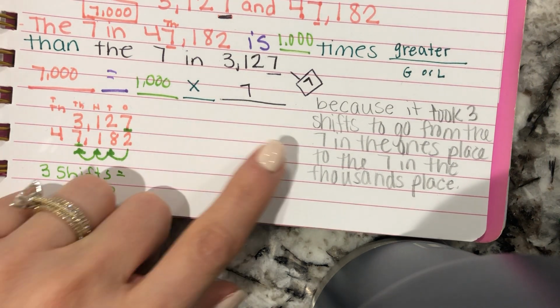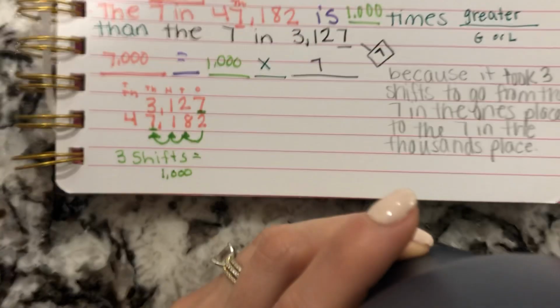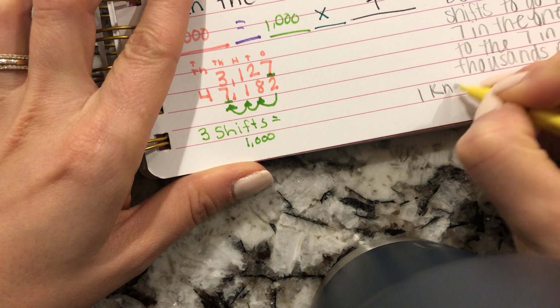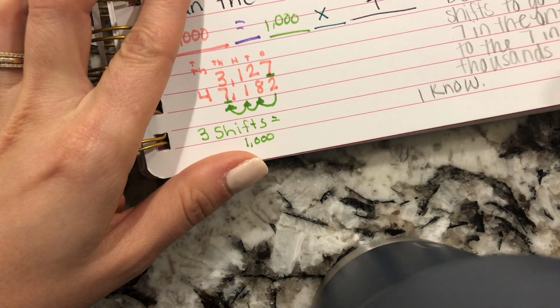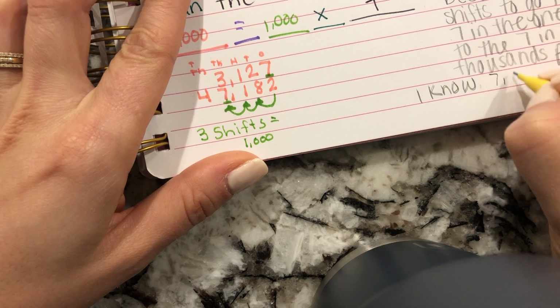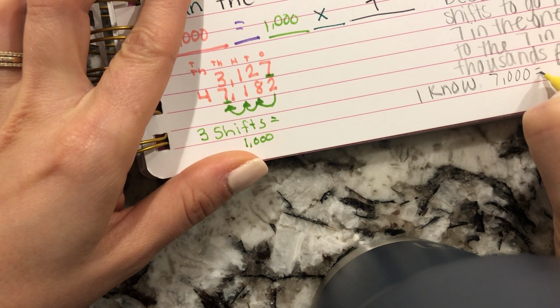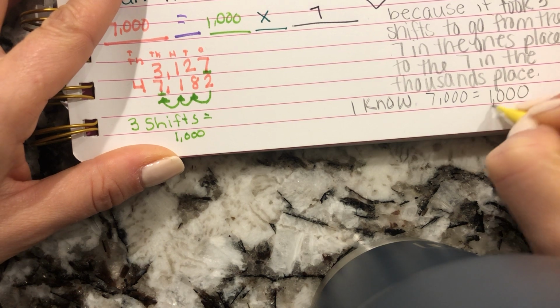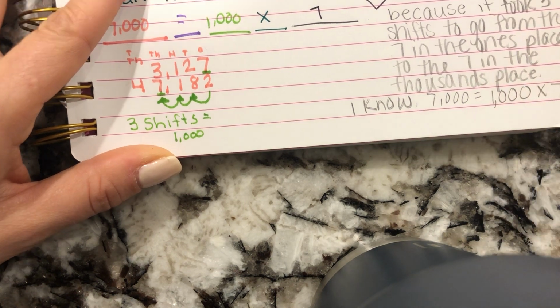The second way we knew is our equation. So we can also say, I know, 7,000 equals 1,000 times 7.